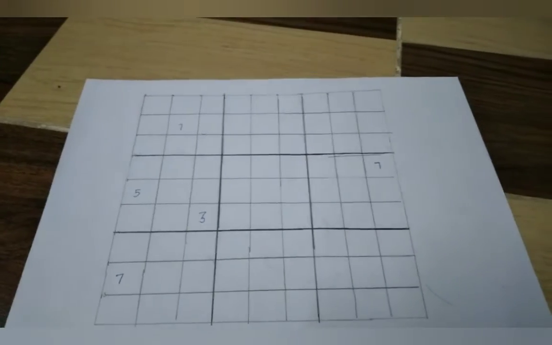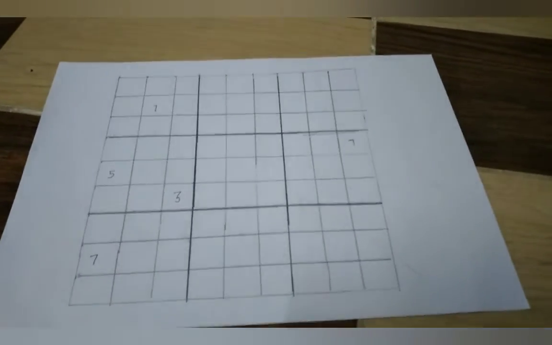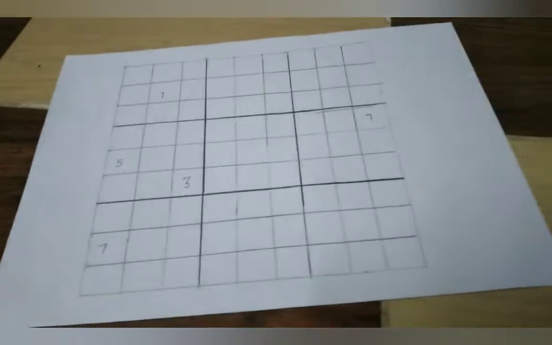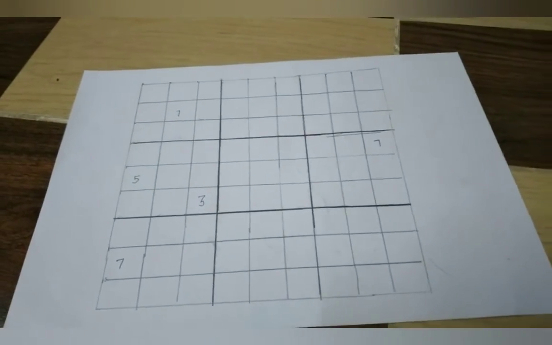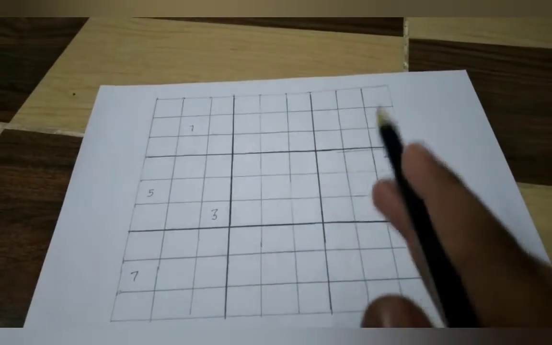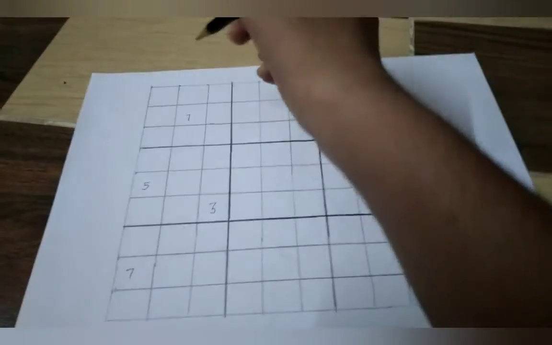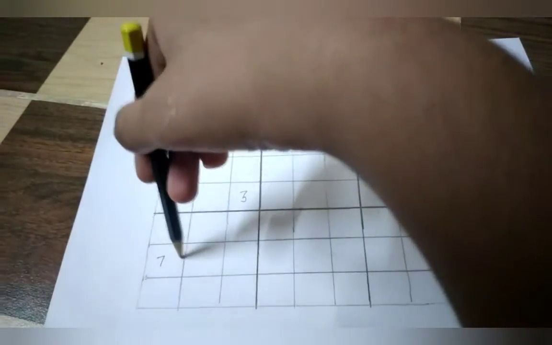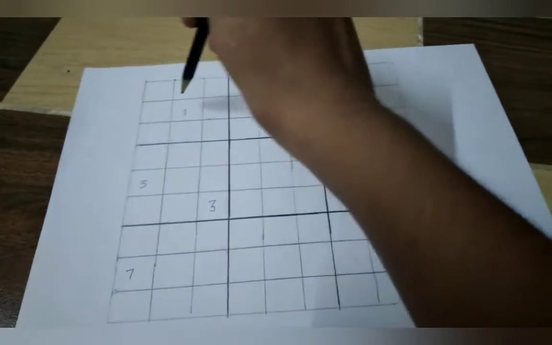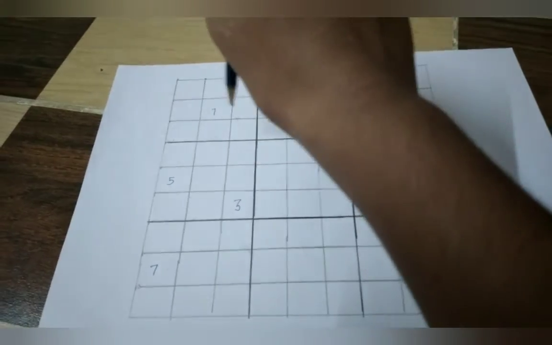So guys, this is the first practice sum and this is really an easy sum. Here our task is to place 7 in any of these places on the Sudoku board appropriately. So let's try. Okay, now in this line 7 is here and in this line 7 is here. So the next 7 should be in this line.